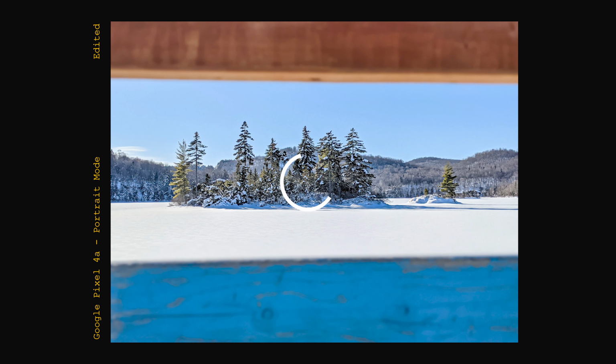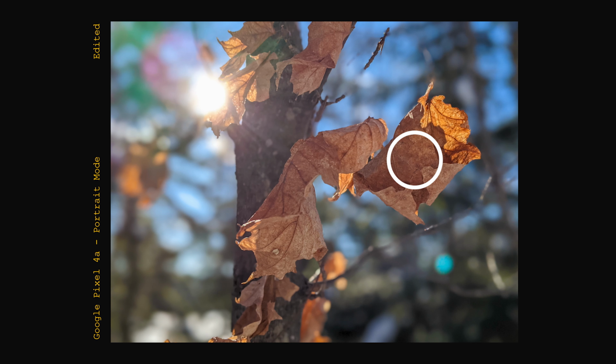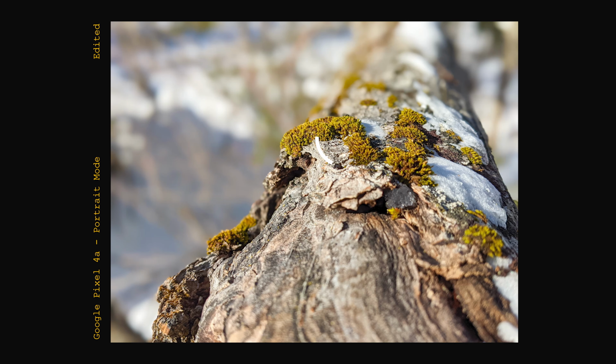If you don't tell it what the focus point is, it's going to try and guess for you, but most of the time it's not going to get it right. So it's really helpful to set your focus manually when using portrait mode.